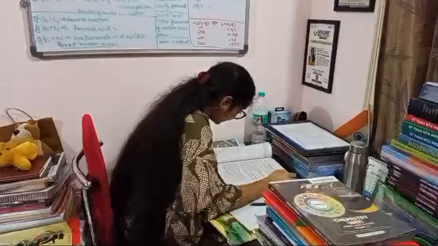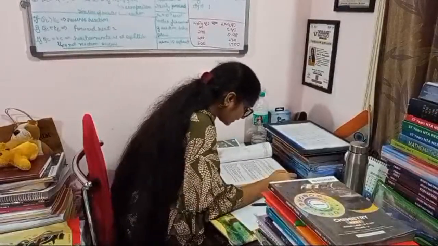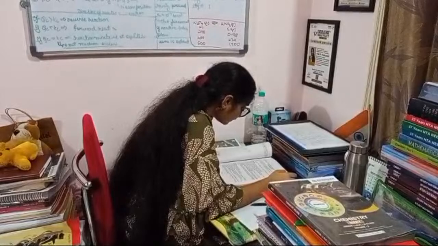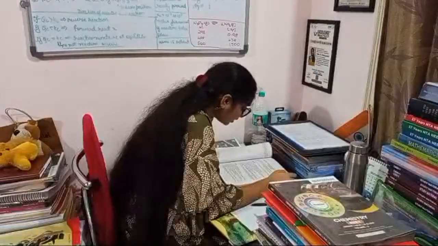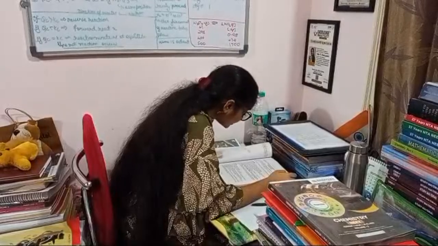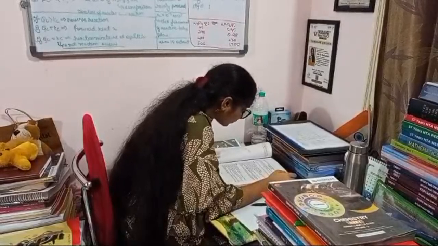oxidative deamination of amino acids in the presence of an enzyme called oxidase. Ammonia is highly toxic because of its pH. It must be expelled as soon as it is formed. For elimination of 1 gram of ammonia, about 300 to 500 ml of water is needed. Ammonotelism is mainly found in aquatic animals.